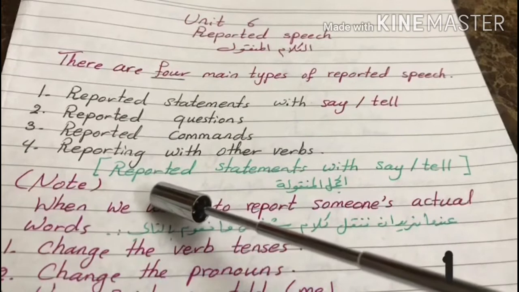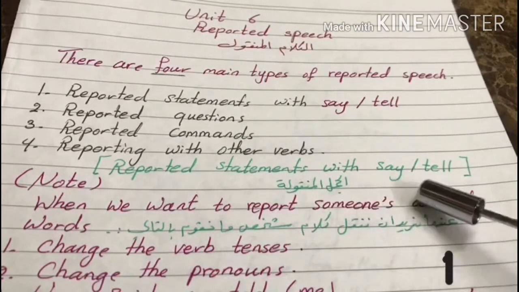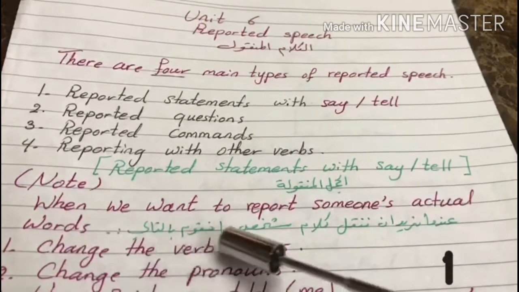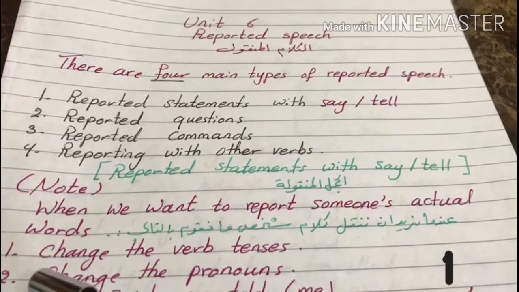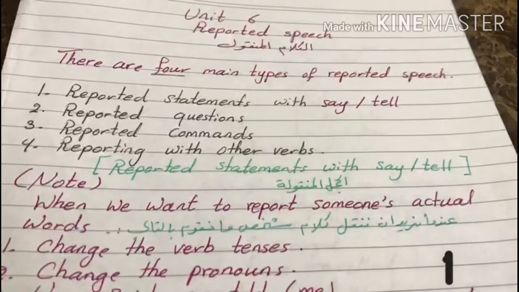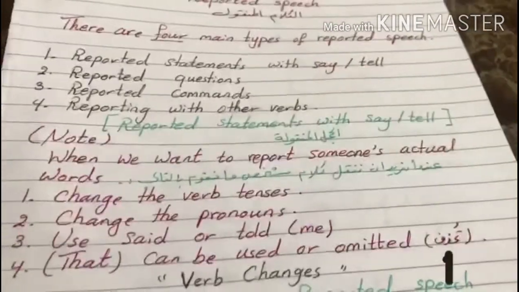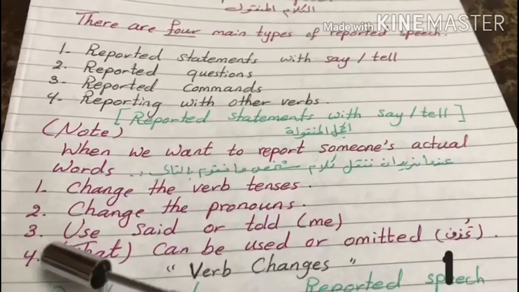Let me give you the first type, which is the reported statements with the verbs say or tell. Note, when we want to report someone's actual words, we should follow these steps. The first one, change the verb tenses. The second one, change the pronouns. 3.